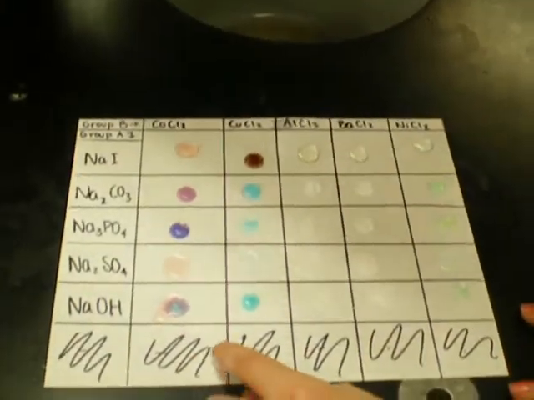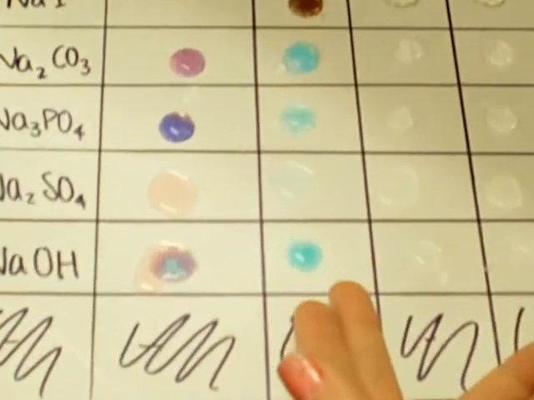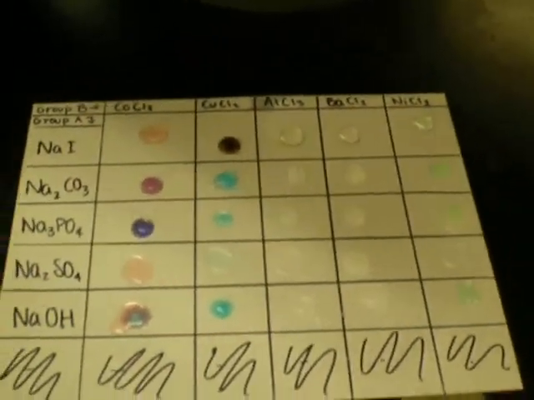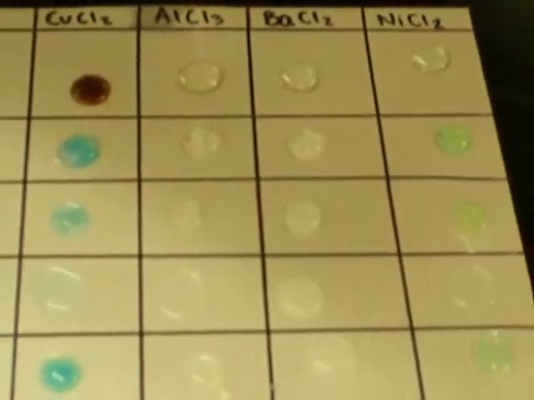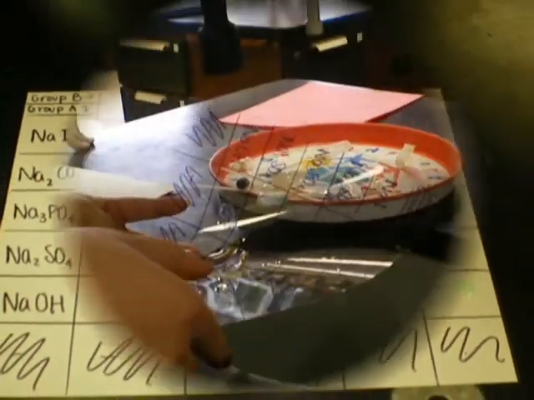Alright, so these should be the final results of your lab. As you can see, some of them changed color, like NaOH and CoCl2, and others didn't, like NaI and CoCl2. But what you're looking for is to see the cloudy stuff, like in Na3PO4 and CoCl2. That is an example of precipitate. Also, another example is Na3PO4 and CuCl2. But we need to show... I'll zoom in. So this one, you have it there.